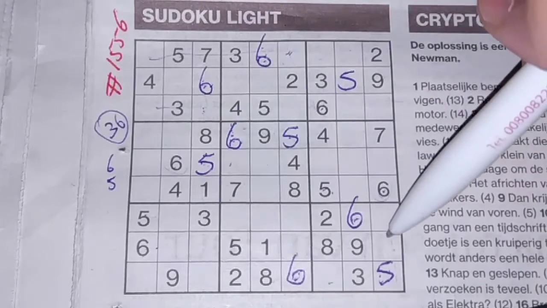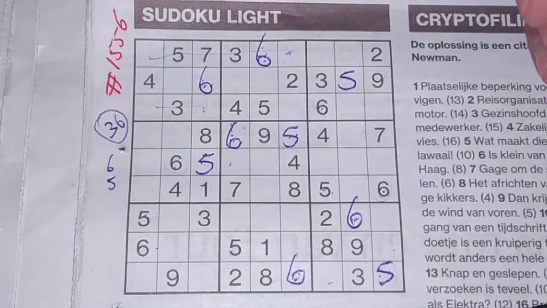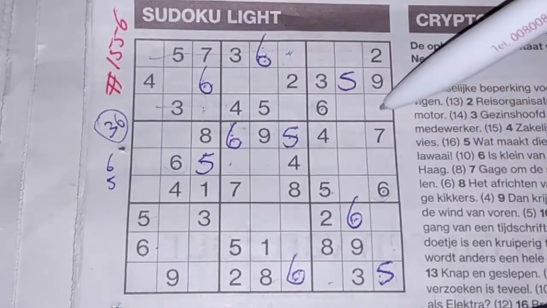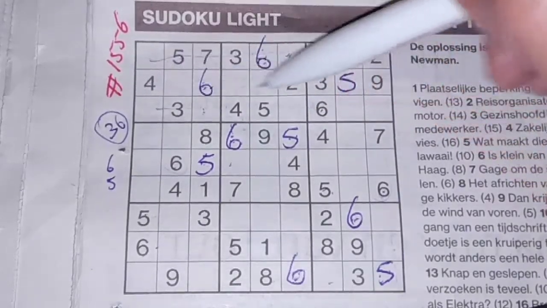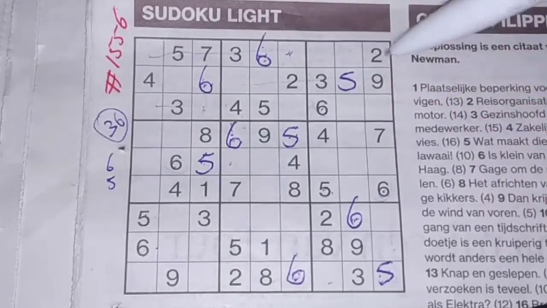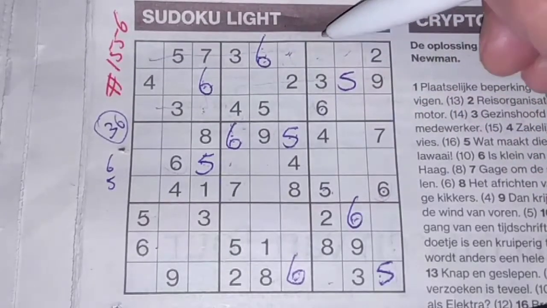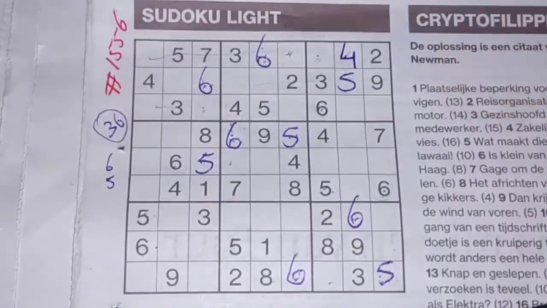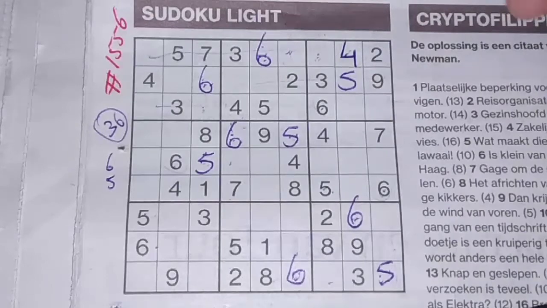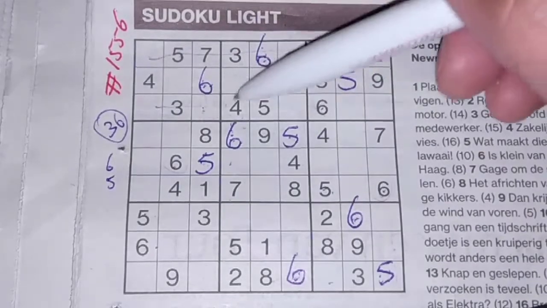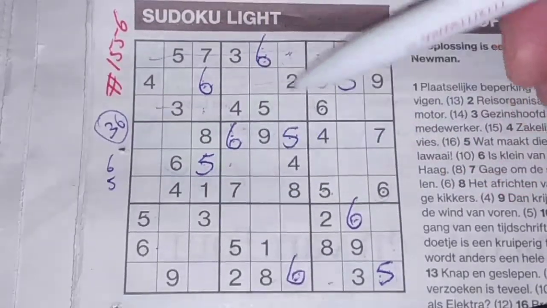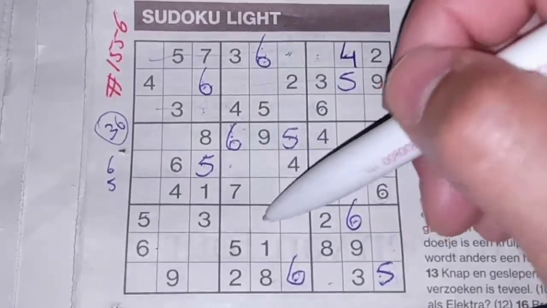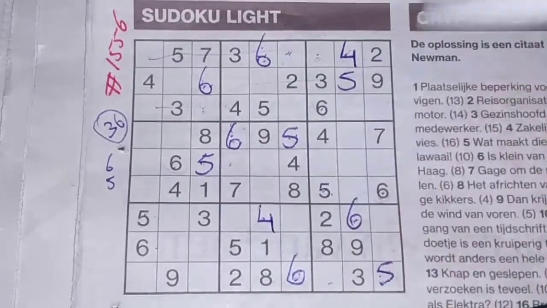How about the number 4? 4 in the third row, 4 in the second row. So in the first row, the only 2 places for the 4 should be here or there. We see here 4, no 4, therefore should be here. Then 4 in this column, 4 in that column. So the column between, the middle column, the only place for the 4 should be here.